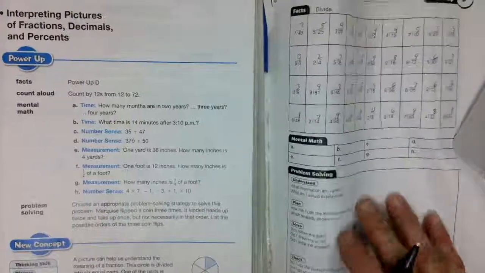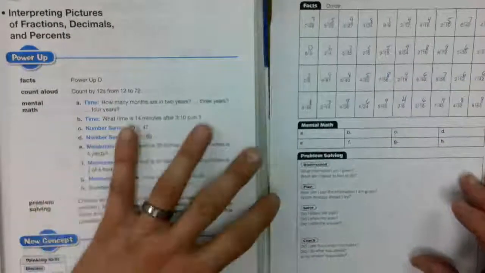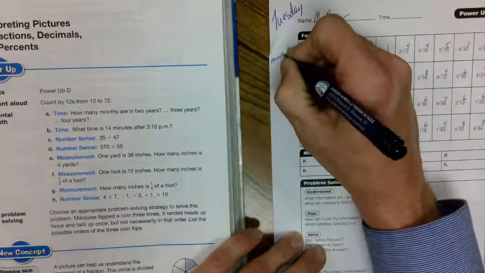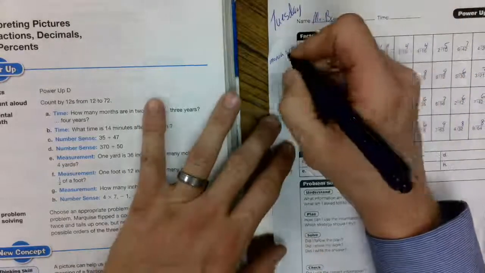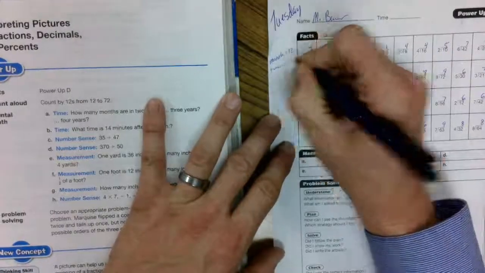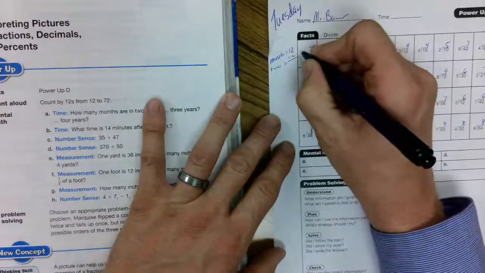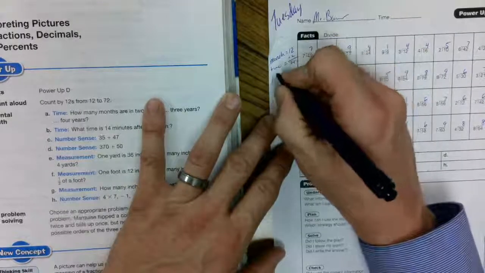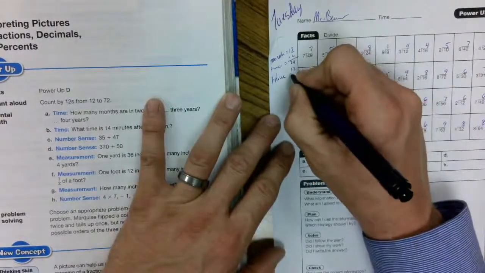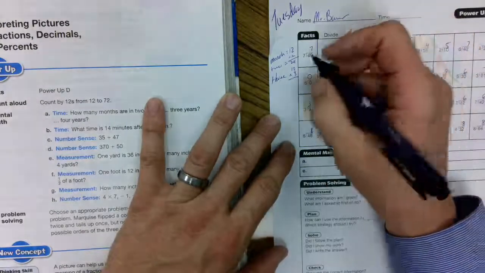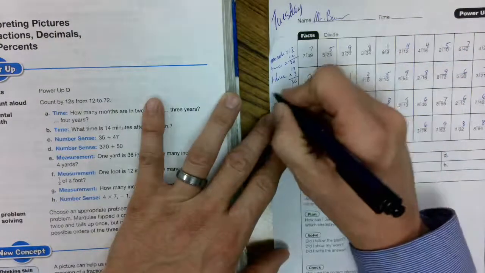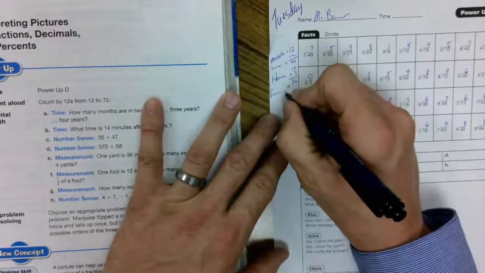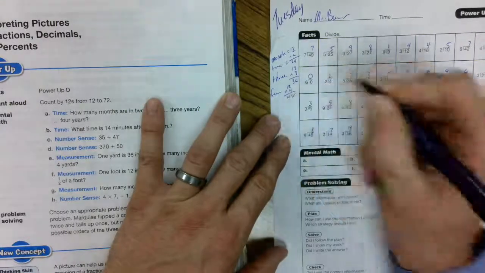Alright, lesson 30 is on page 183. Our mental math today is how many months are in 2 years, and in 3 years, and in 4 years. So months per year equals 12. So 1 year is 12. 2 years equals 12 times 2, which is 24. 3 years is 12 times 3, which is 36. And 4 years is 12 times 4, which equals 48.